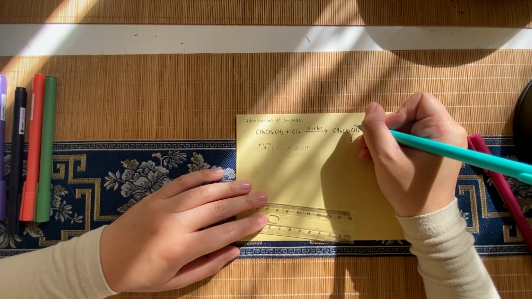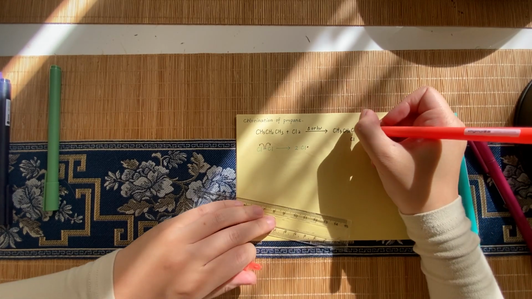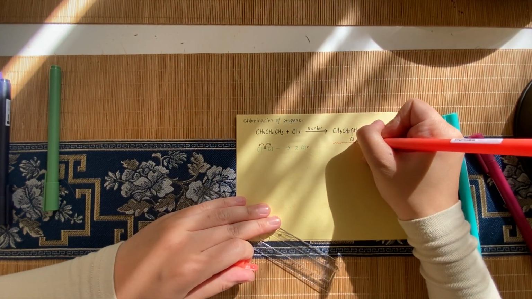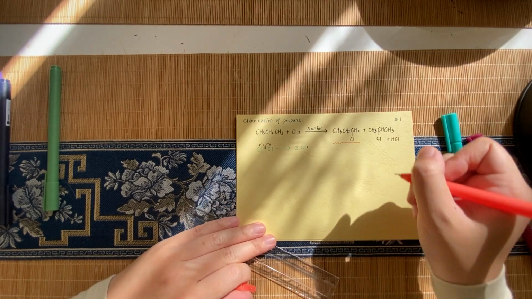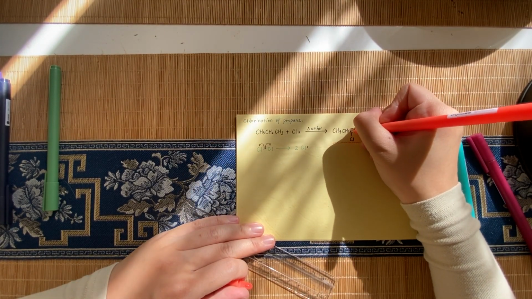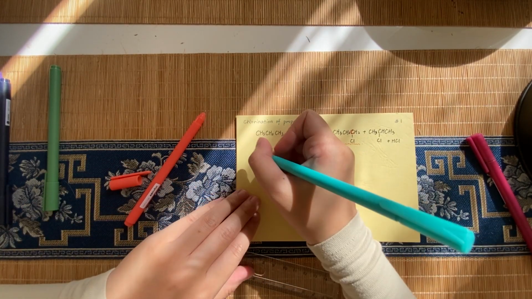All right. So we are going to write, since we have 2 different ones, this one first, which you form on this carbon.